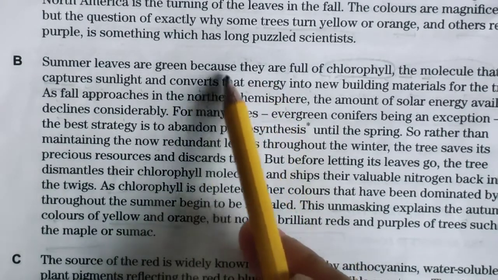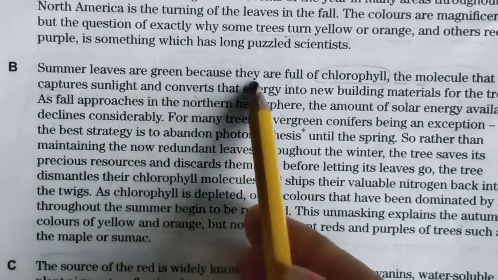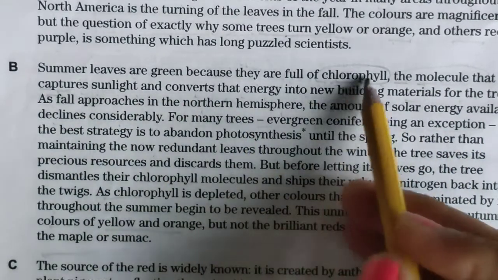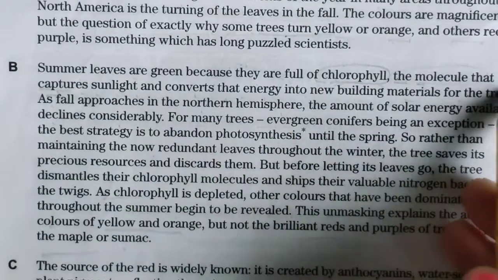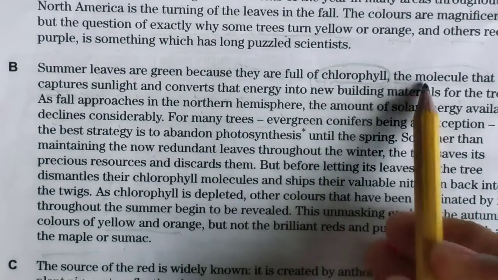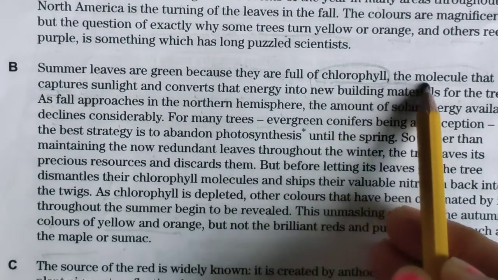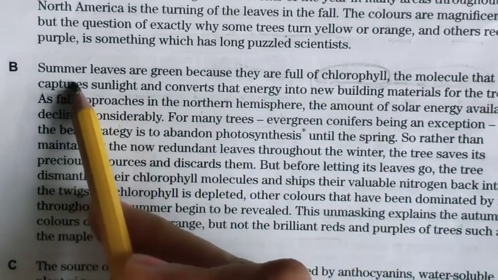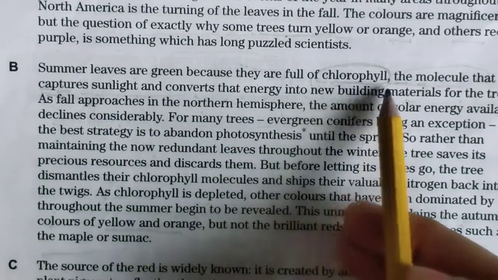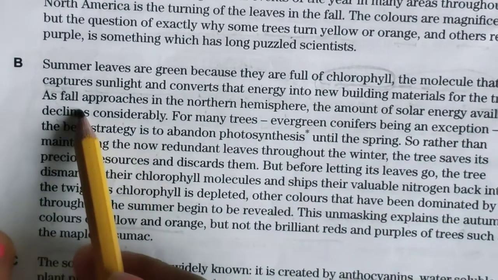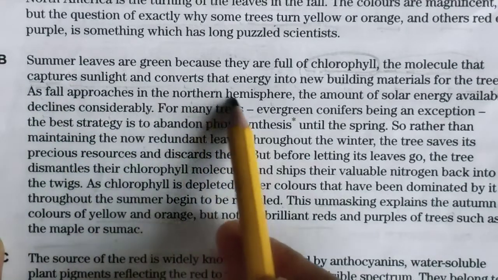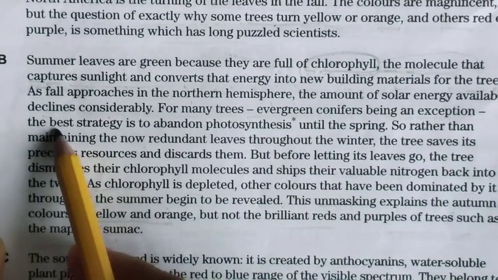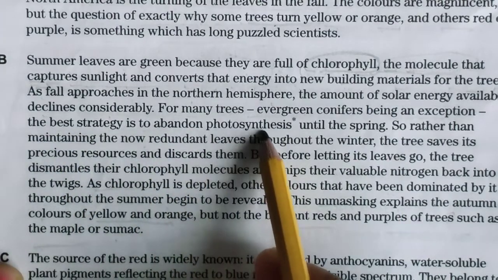Let's read it from here. First, summer leaves are green because they are full of chlorophyll, the molecule that captures sunlight and converts. Okay, from here to here, they are talking about chlorophyll. Chlorophyll is a molecule that captures sunlight and converts. So this is a function they are just describing about chlorophyll. And as fall approaches in the northern hemisphere, the amount of solar energy declines for many trees. Evergreen exception, the best strategy is to abandon photosynthesis until the spring.